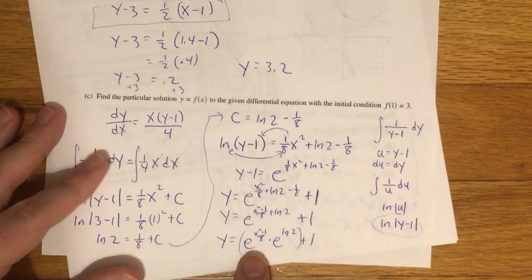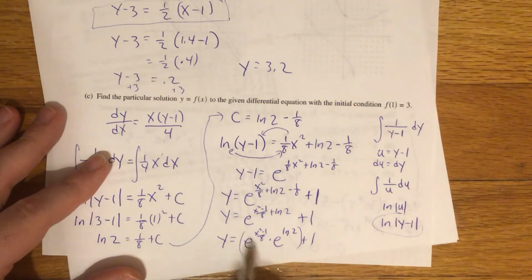Now the reason I was able to do this is because if you take things with a common base and you multiply them, you can add the powers. So I just reversed that. Since this had a certain base and I was adding the powers, I can write each one with e as its base, multiplied. So I'm just reversing that addition rule about powers.